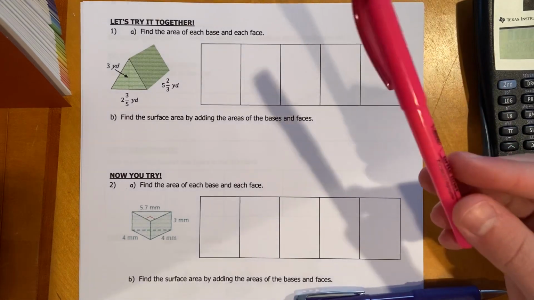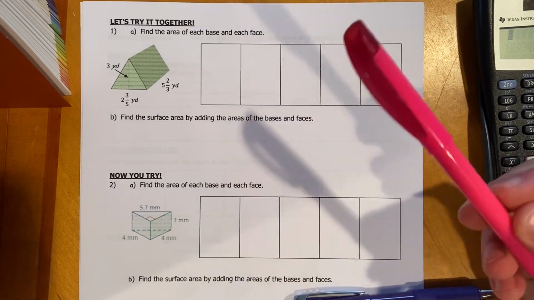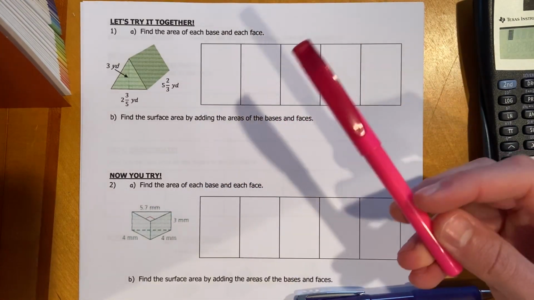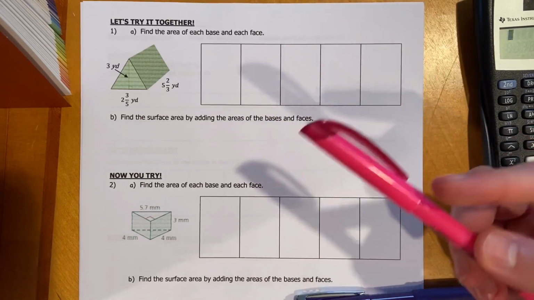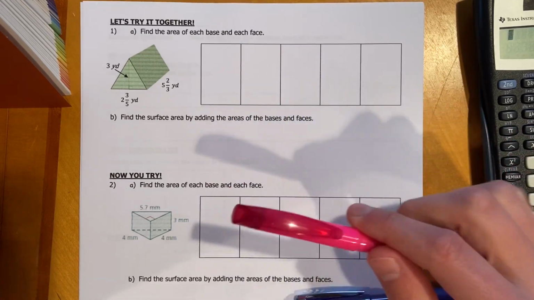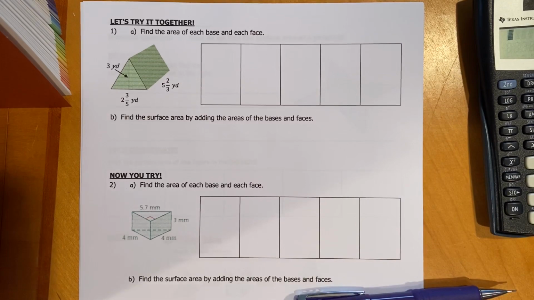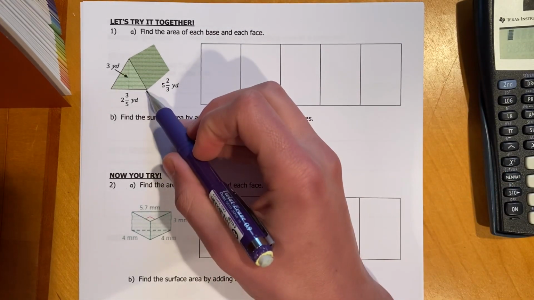I have a highlighter handy because I'm going to use it to highlight the triangle in each of these diagrams. So if you want to go grab a highlighter, I would suggest it. It definitely makes things a little bit clearer for you. So here we have a triangular prism.